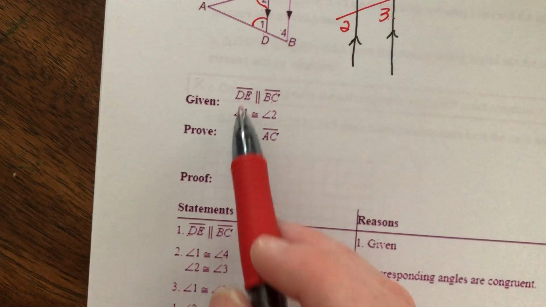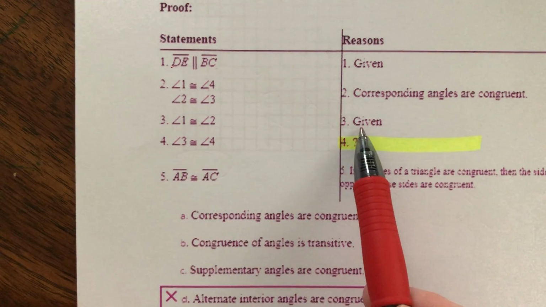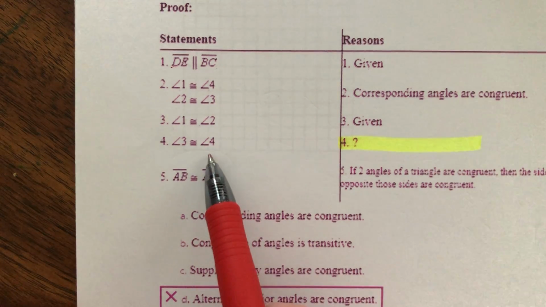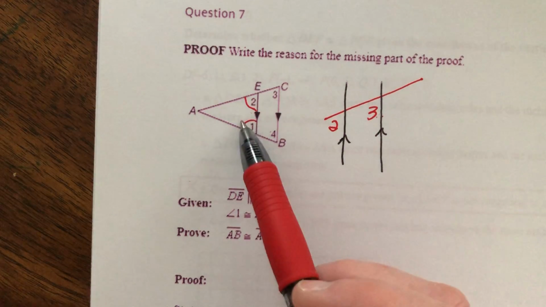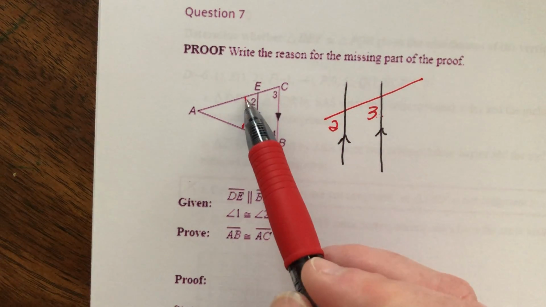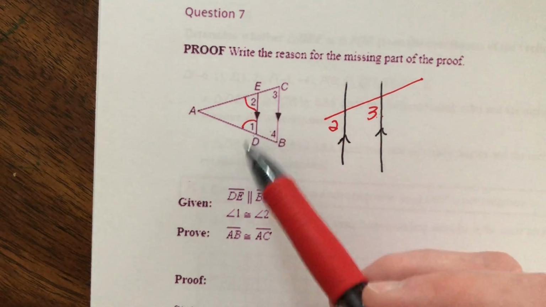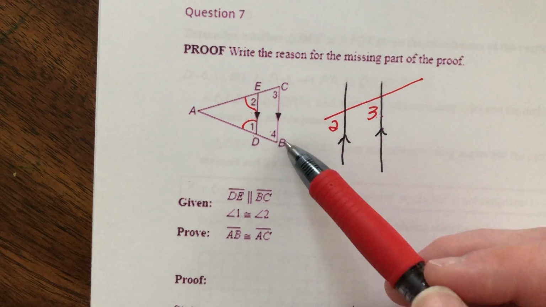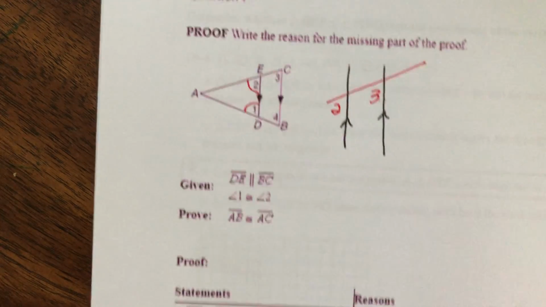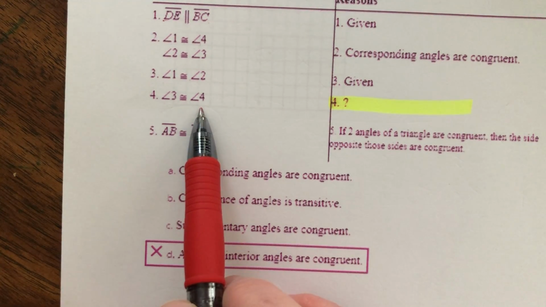Next, they went to the second part of the given. Angles 1 and 2 are congruent. So they listed that out. Why? Because it's given. Based on this and this, what can we say here? It says angles 1 and 2 are congruent. We just said 2 and 3 are congruent and 1 and 4 are congruent. So if I know 1 and 2 are congruent, 2 is the same as 3, 1 is the same as 4, can't I just say that then 4 and 3 are congruent? That's what they're saying in this next line. Angle 3 has to be congruent to angle 4.